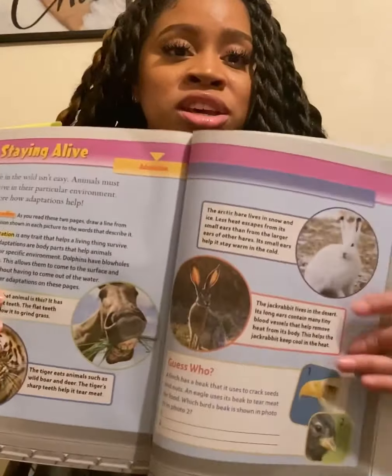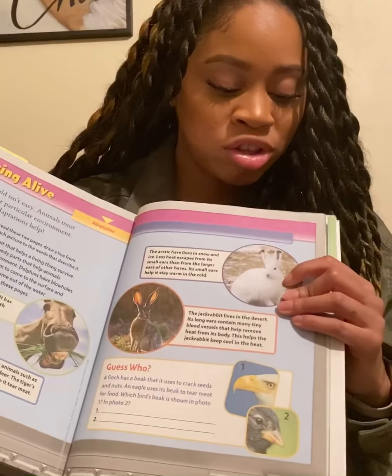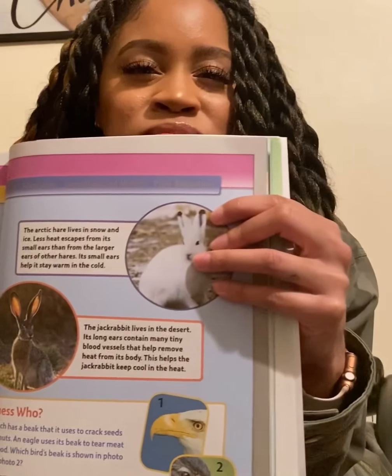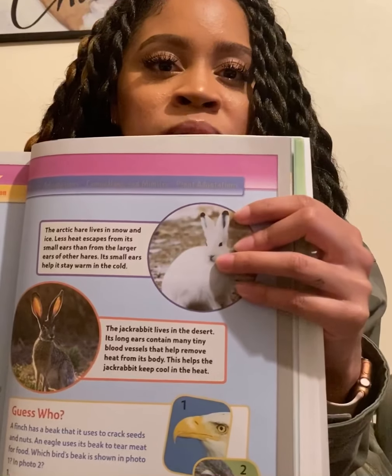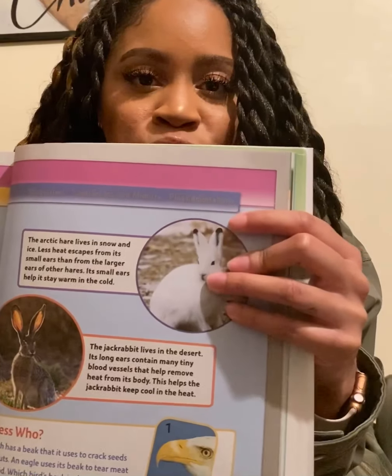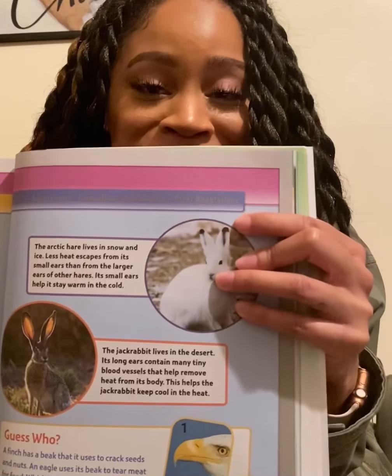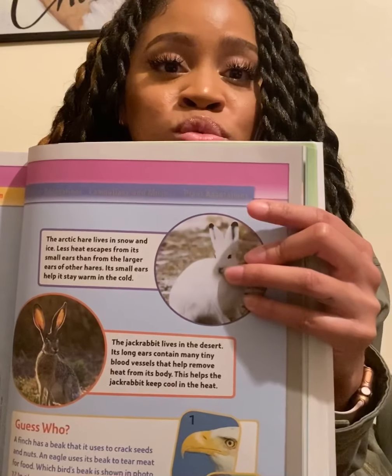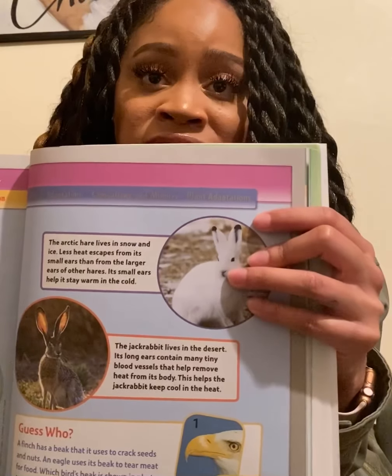We also see here this jackrabbit, okay? You think about the rabbits that we're used to seeing. Typically, the rabbits that we're used to seeing have longer ears, but this jackrabbit has shorter ears, okay? These shorter ears are an adaptation because these shorter ears don't release a lot of heat.